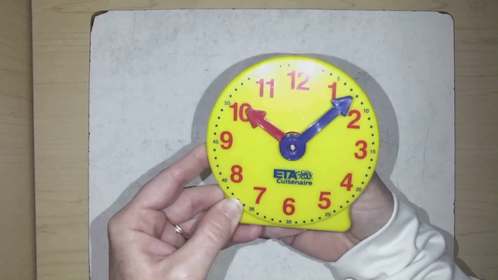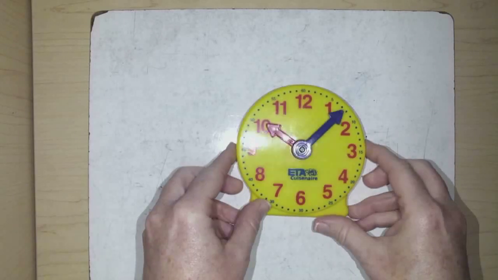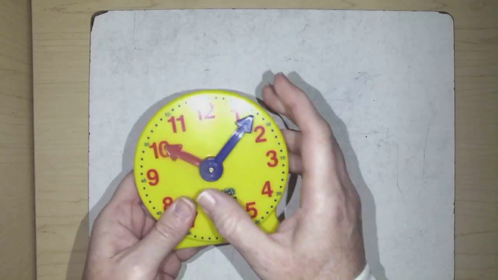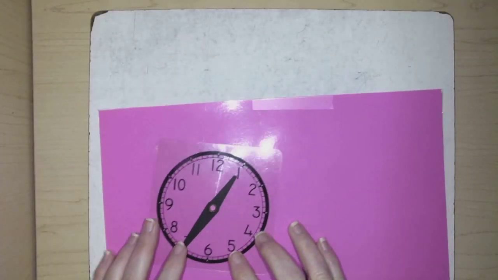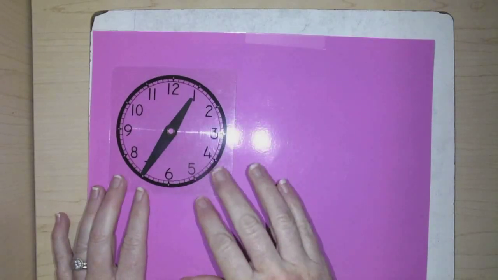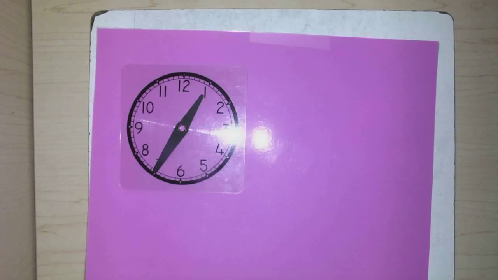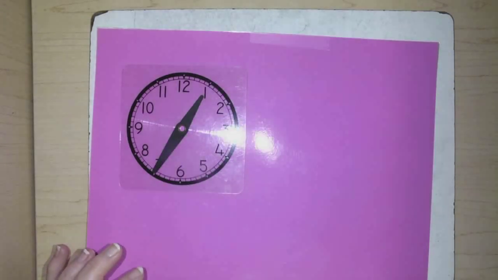All right? So what we're going to do is we are going to review telling time. Now, I just realized my minute hand on this one isn't moving. So I'm going to switch clocks real quick to this one here. And we've done telling time with this one before. All right, so what we're going to do is I'm going to put a time on the clock, and you are going to use your whiteboard and your marker, and you're going to write the time down on your whiteboard, and then I'll write it on mine, and we'll see if our answers match up, okay?